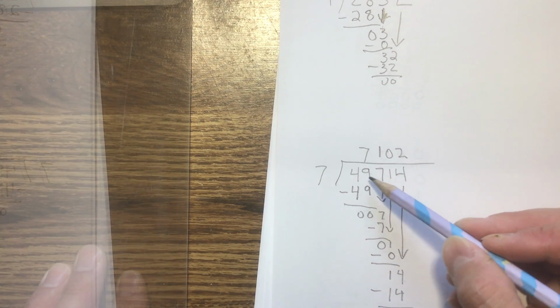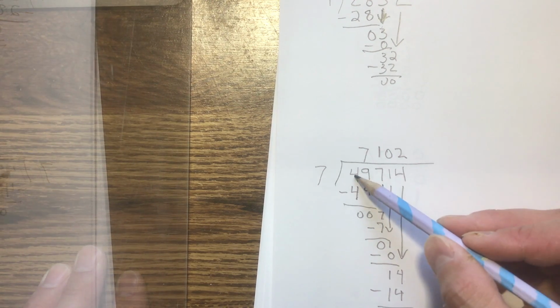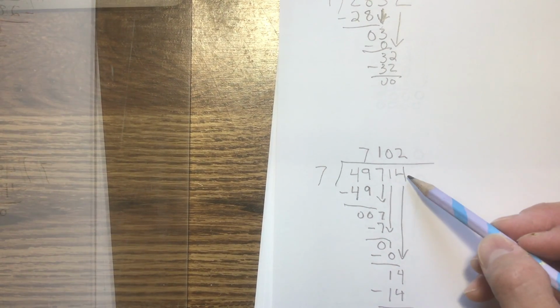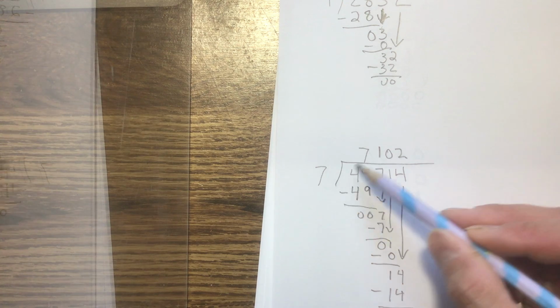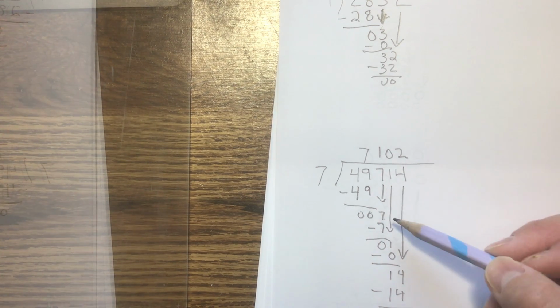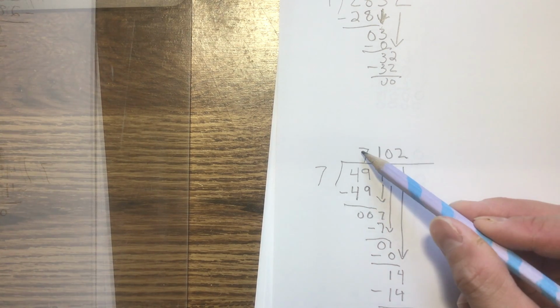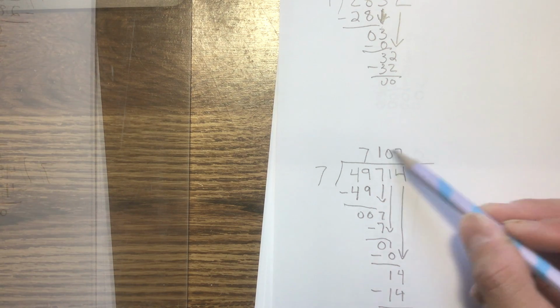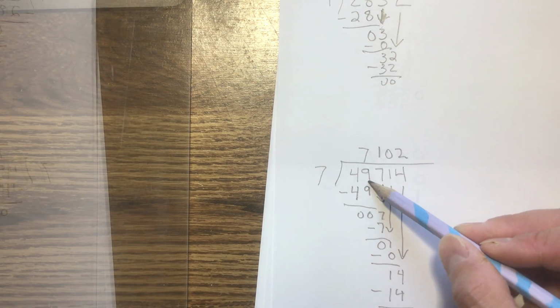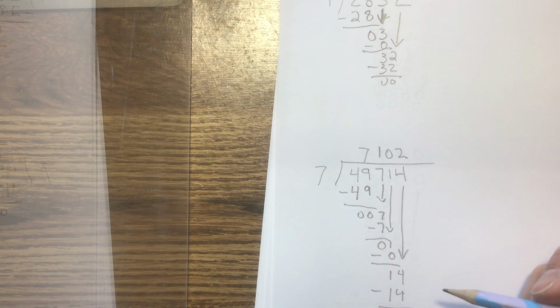49,714. Still got it wrong. I'm going to try it one more time. 49,714 divided by 7 is 7,102. Again, another way of looking at that is 7,102 times 7 gives us 49,714.